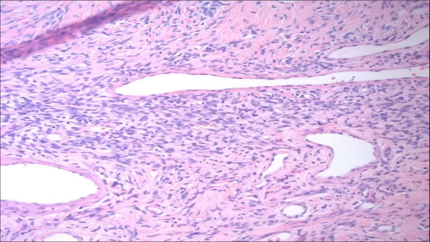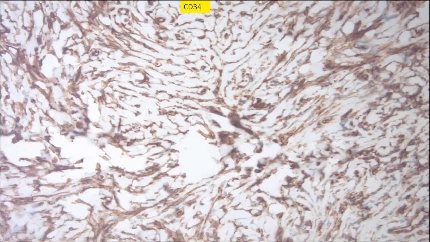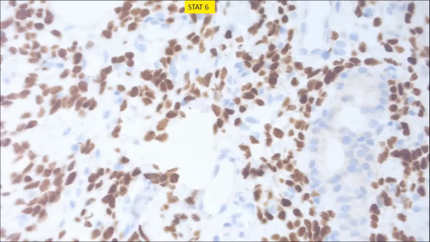So alternating areas of hyper- and hypocellularity, very bland, minimal mitotic activity, and no necrosis, and strongly positive for CD34, and strongly positive for STAT6. So this is an example of a sinonasal solitary fibrous tumor.